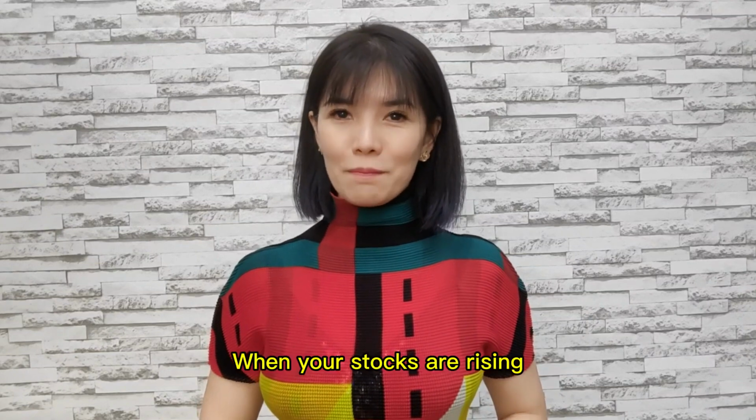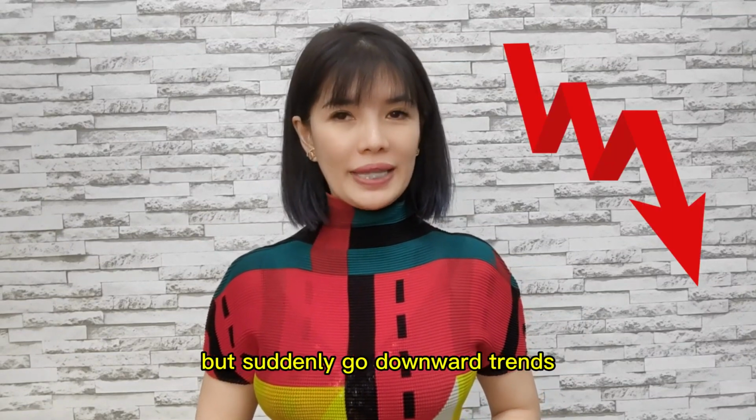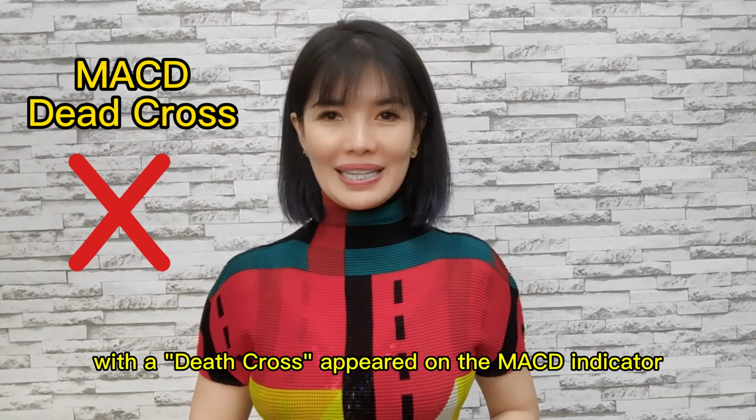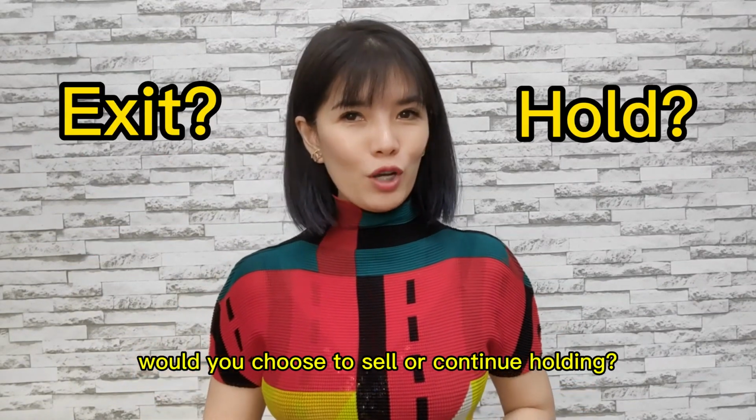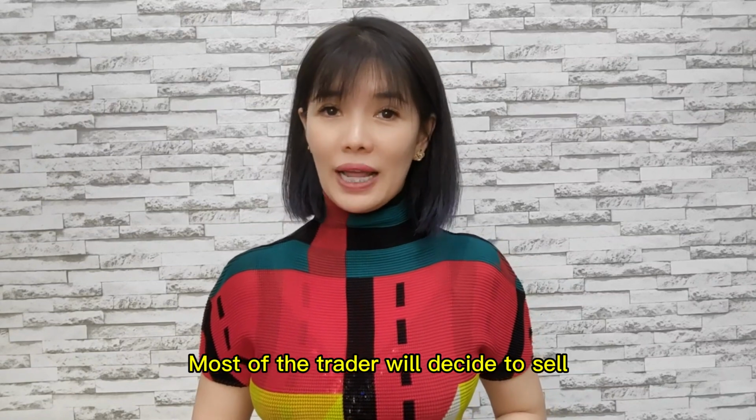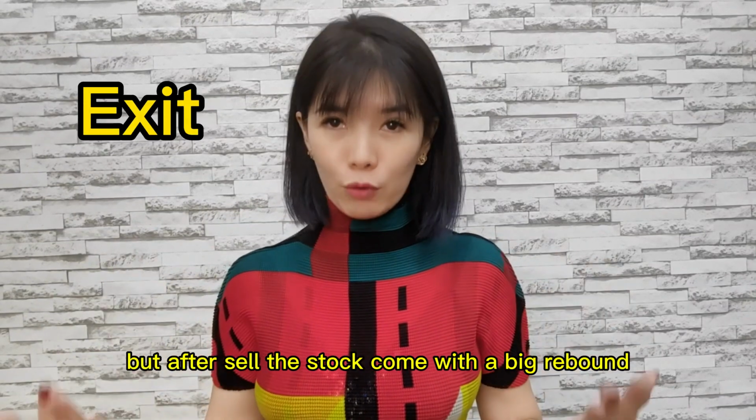When your stocks are rising but suddenly turn into a downward trend with a dead cross appearing on the MACD indicator, would you choose to sell or continue holding? Most traders will decide to sell, but after they sell, the stock comes back with a big rebound.